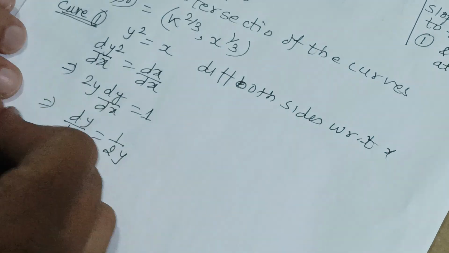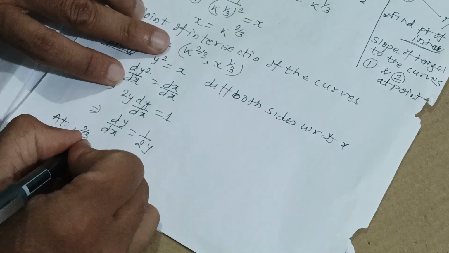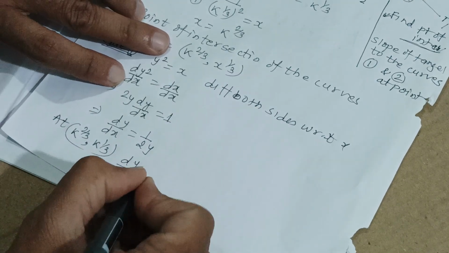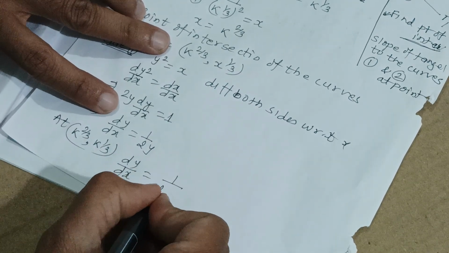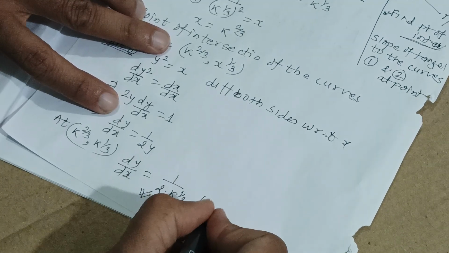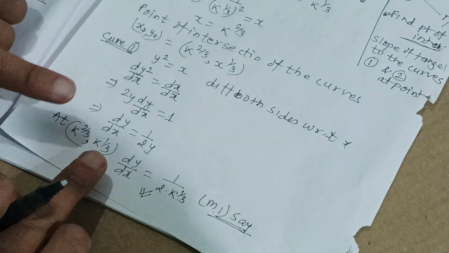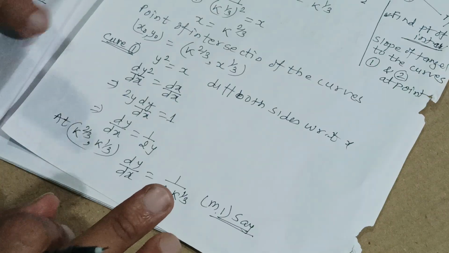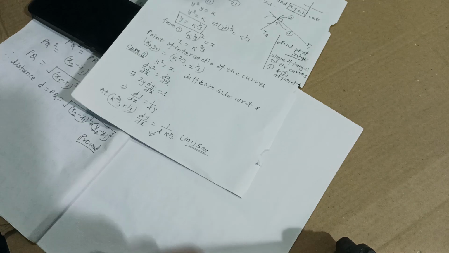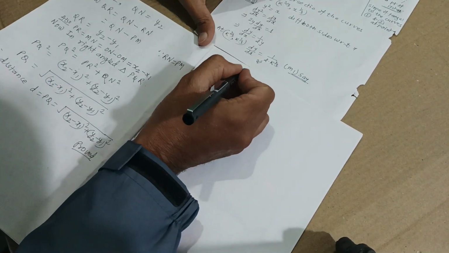Now at which point do we have to find it? At k to the power 2 by 3, k to the power 1 by 3, dy upon dx is equal to 1 by 2 into k to the power 1 by 3. So this is slope 1. For ease we can say this is m1. So for the first curve we have found the slope. Now we are going to find the slope of curve 2. Curve 2 is over here, so now we are finding the slope of curve 2.